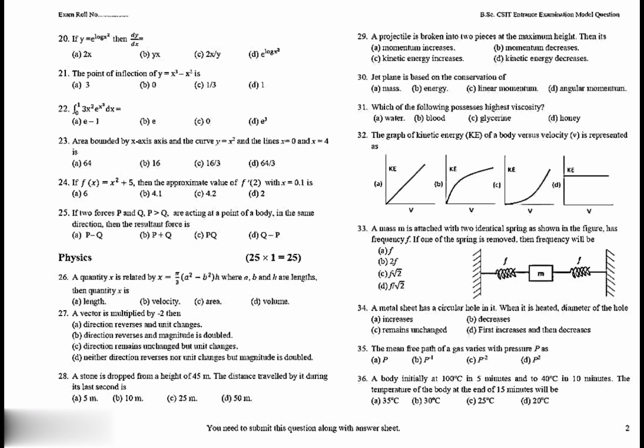Question number 25. If two forces P and Q, P greater than Q, are acting at a point of a body in the same direction, then the resultant force is: A. P minus Q, B. P plus Q, C. P into Q, D. Q minus P.